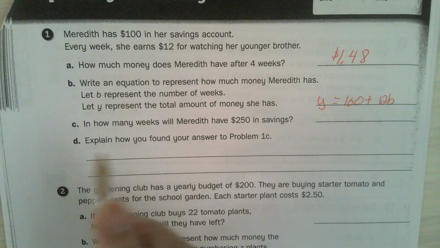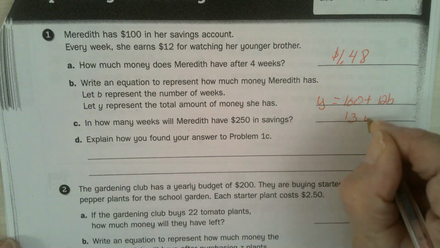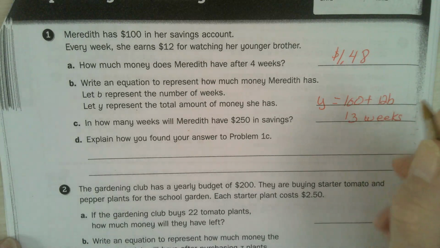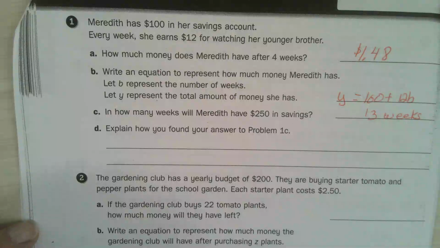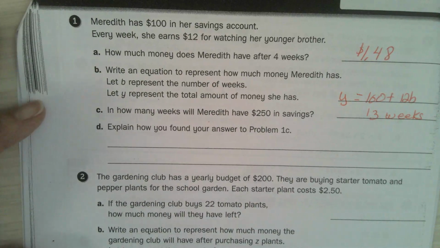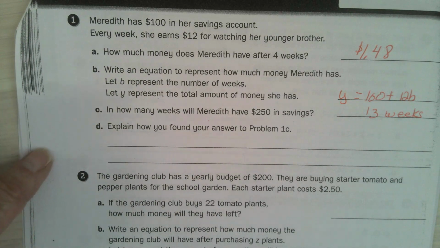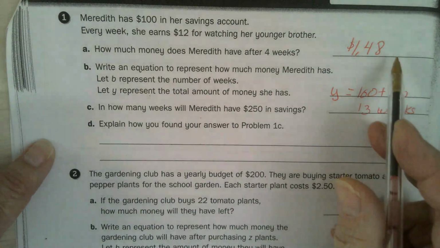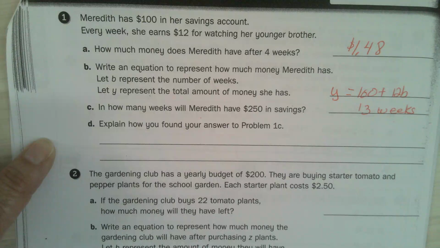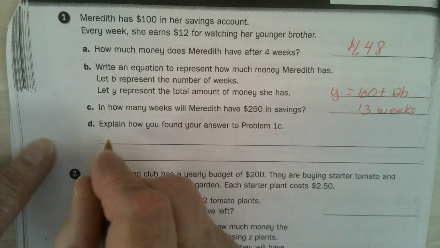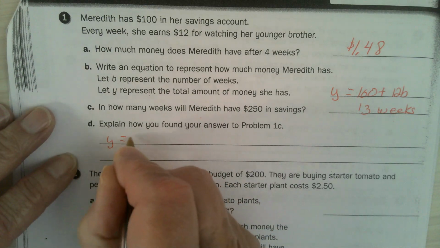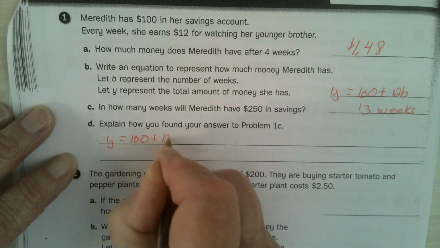12b. In how many weeks will Meredith have $250 in savings? The answer is 13 weeks. Now, how do we get this answer? This is what you do. How would it be $1.48? I will show you here in just a moment. Let's get the 13 weeks first, and then I'll show you how they got the 148. Would it be 12 divided by 2? No. Okay, so y equals 100 plus 12b.